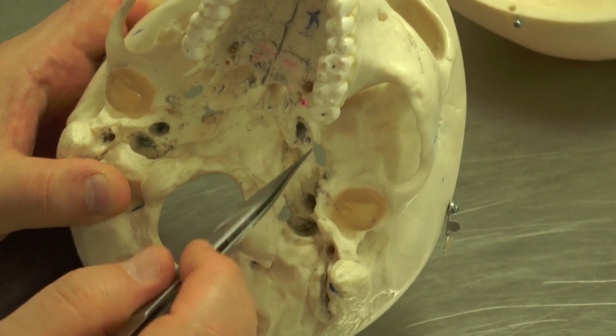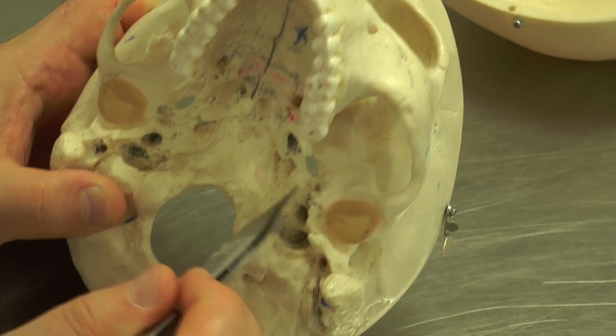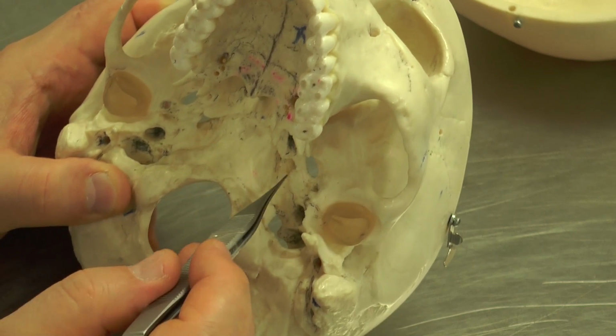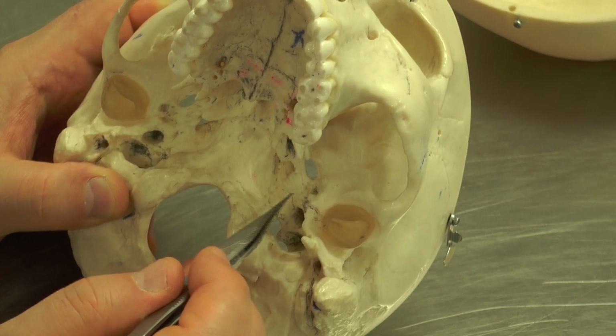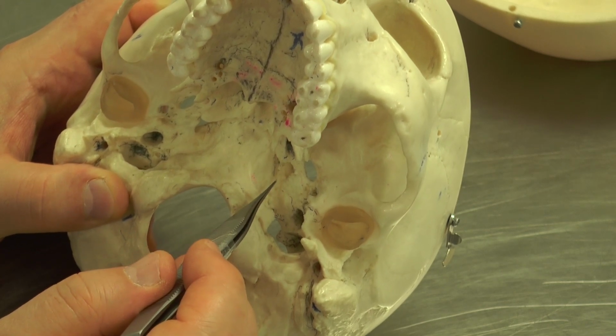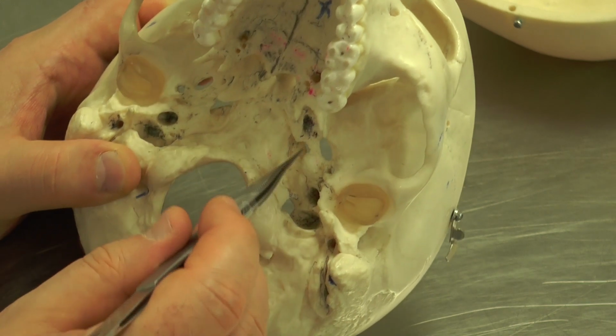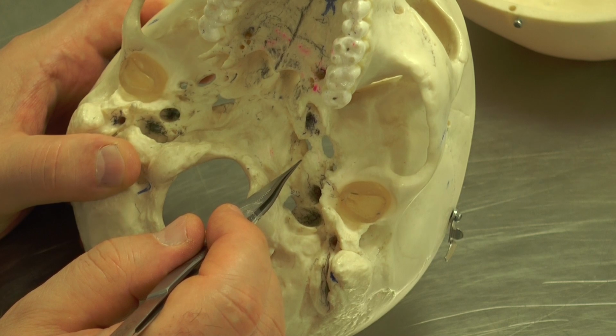So the greater wing, and then we have the petrous portion of temporal bone here. Now this part here is the apex of the petrous portion of temporal bone.